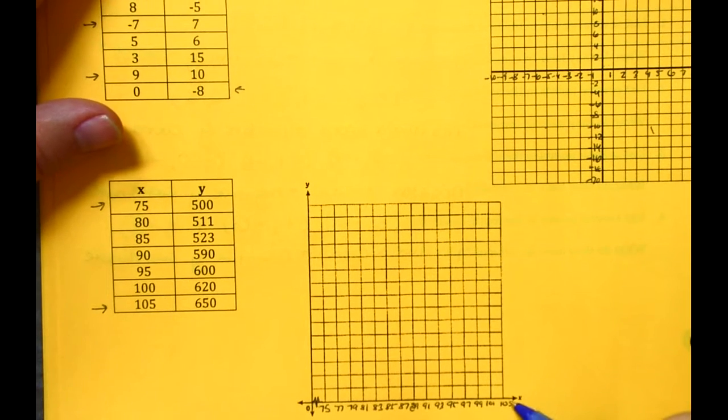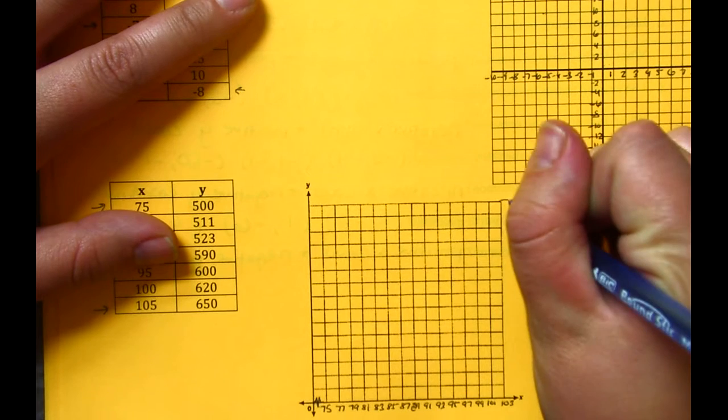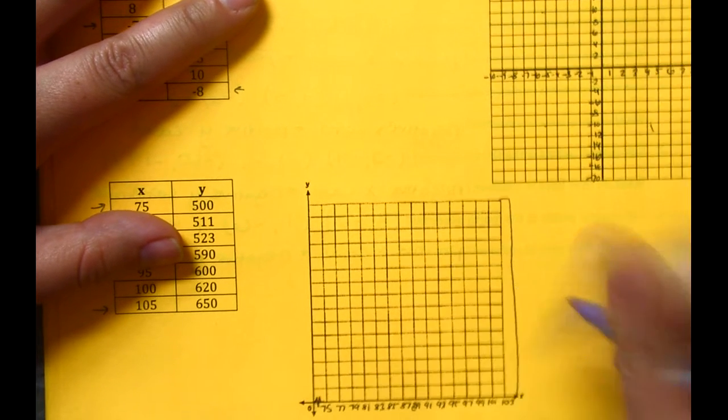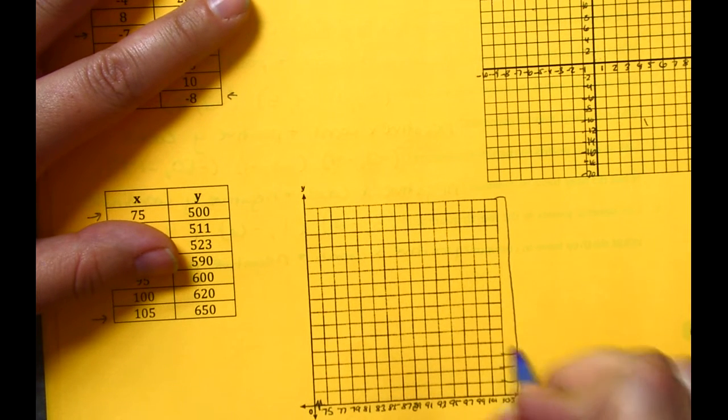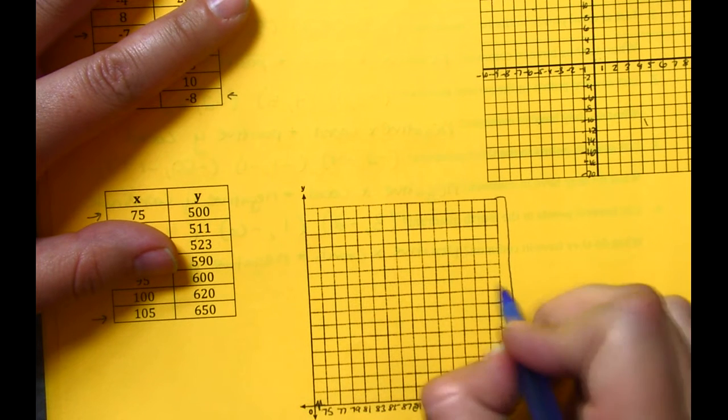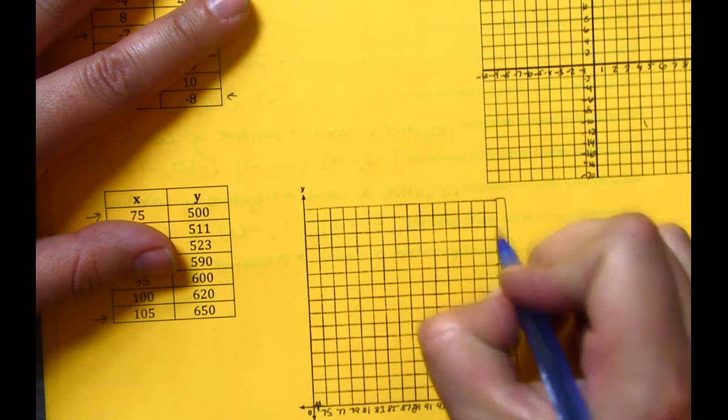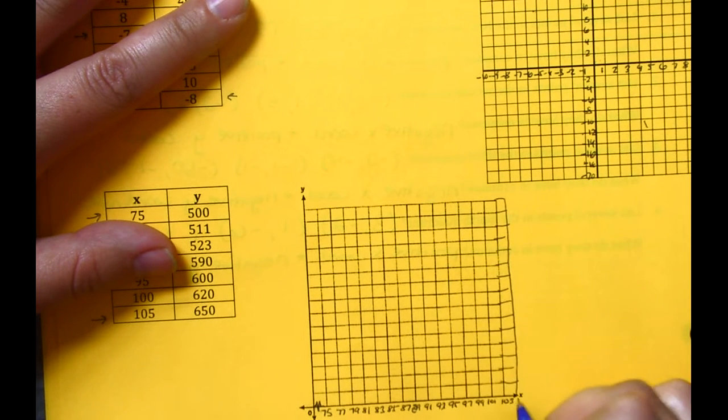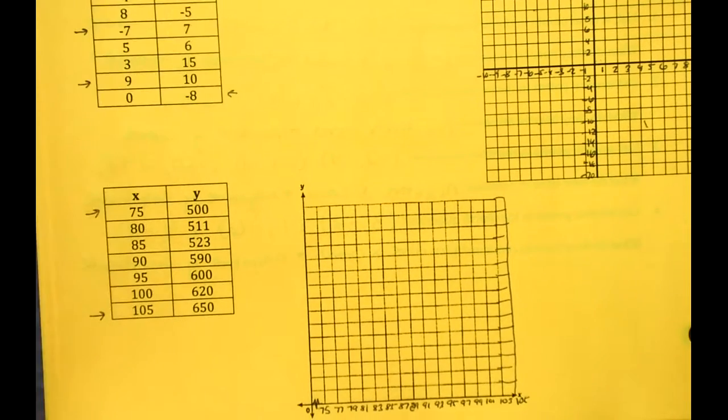Because I'm so close, I'm just going to do this. Sometimes that's okay if you're just that close. 105.